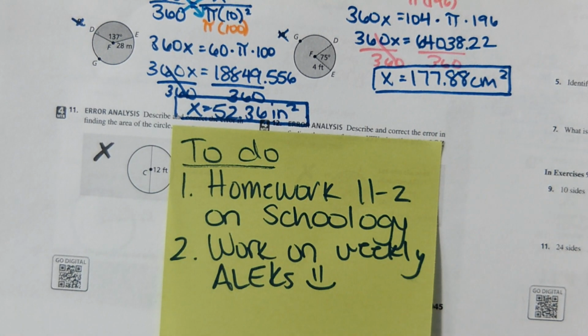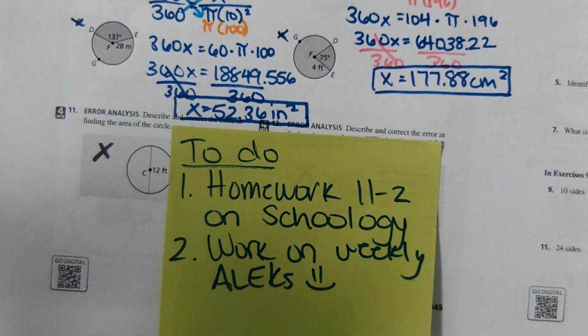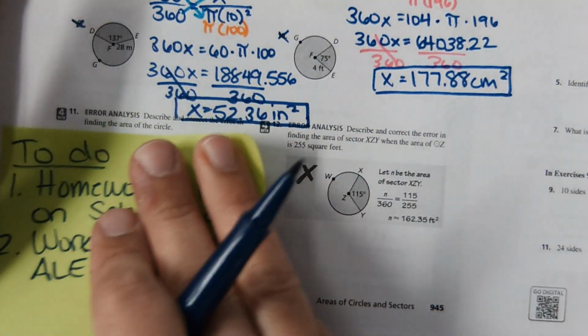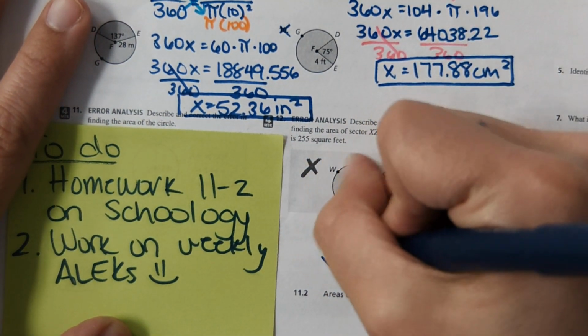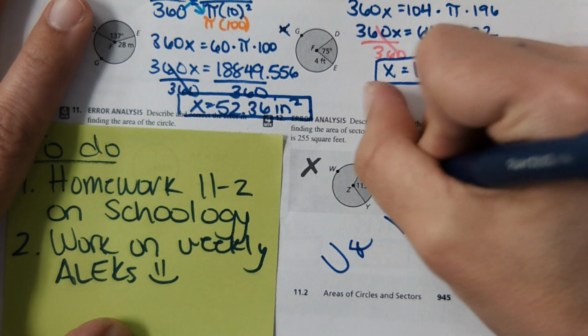Alex, if you need any help with anything, let me know. Also, remember on the homework, use the pi button, so that way it comes out the way you need it to.